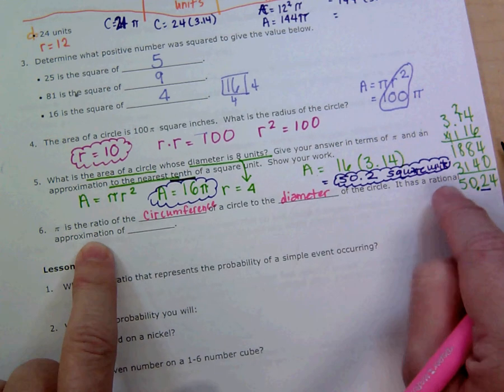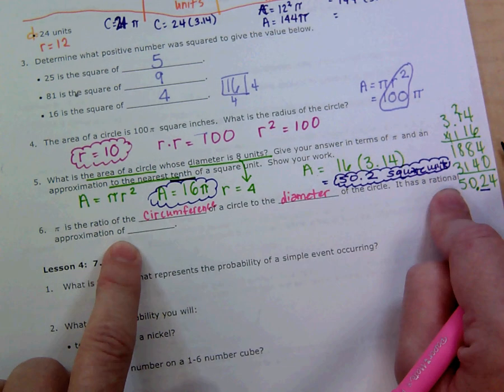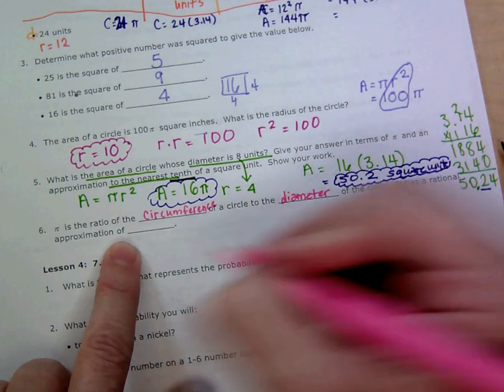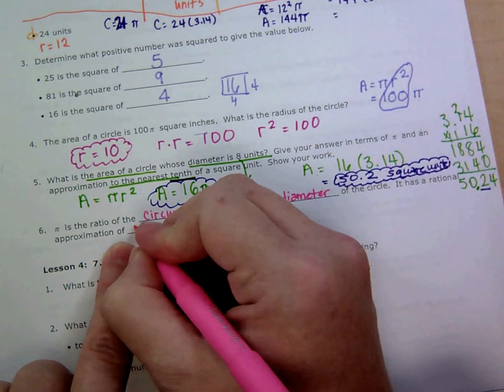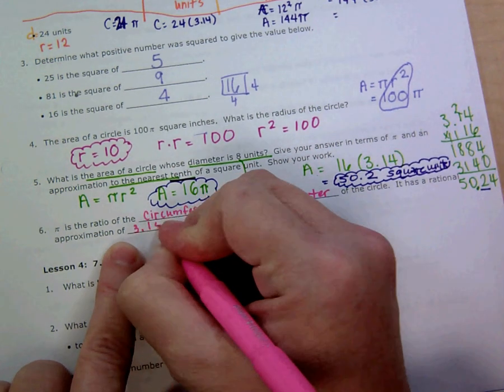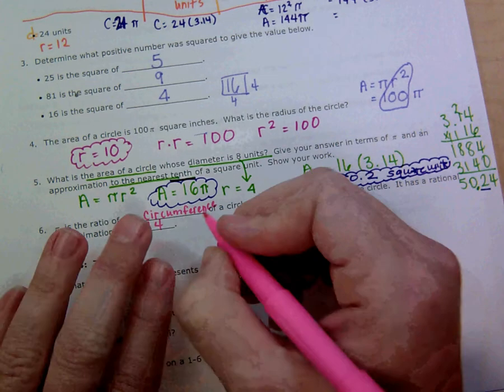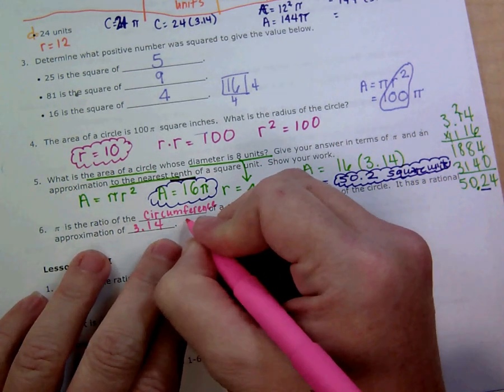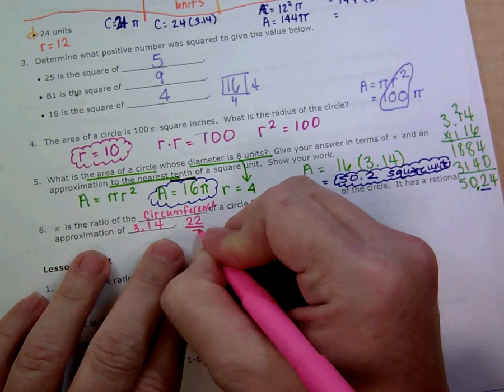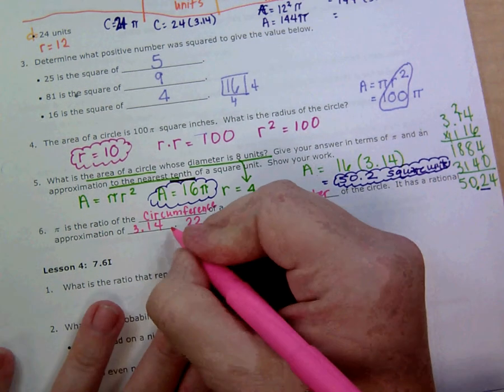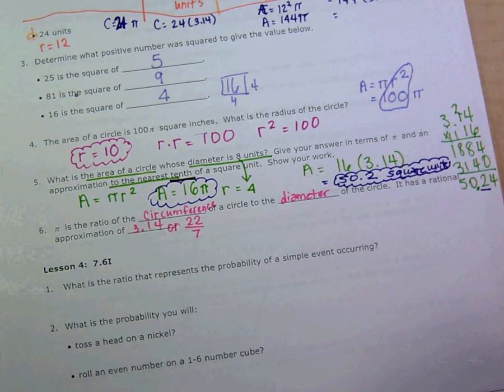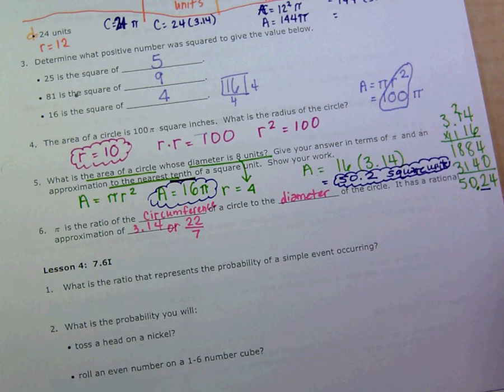It has a rational approximation of, this is asking you what's the rational number that represents pi, 3.14. And you will also see it written as 22/7. You don't really have to worry about that 22/7 right now because it hasn't focused on it that much, but you will see that in the future, so I didn't want to leave that out.